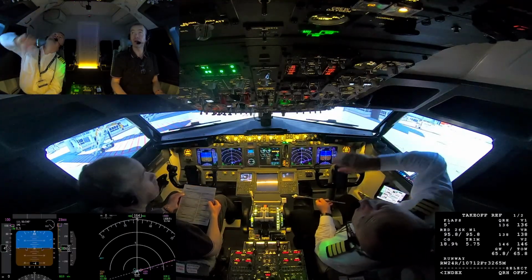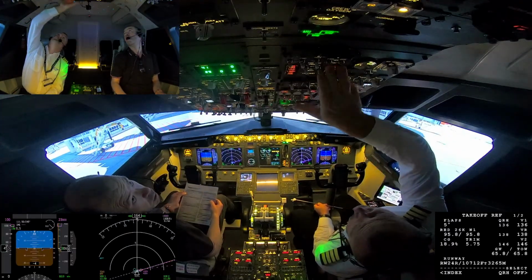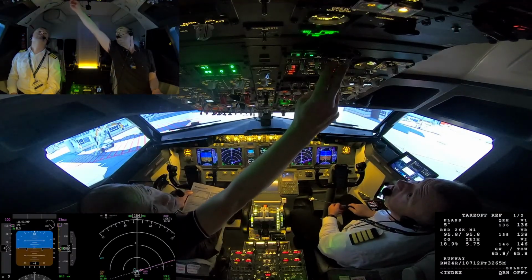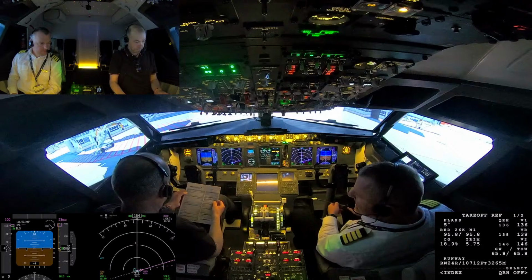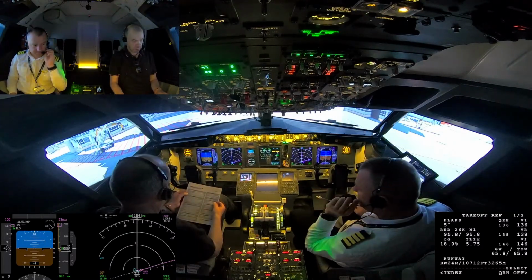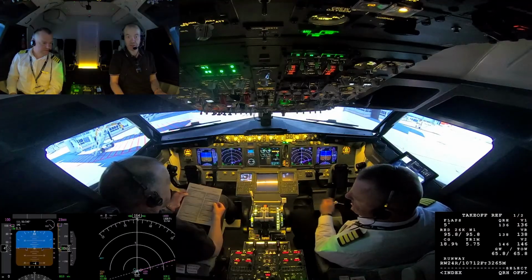Window heat. So let's put those window heat on. So those two and those two, if you flip them down, and the right one. Yeah, that's it. Pressurization mode selector. So it's set to auto. That's good. Yep. Flight instruments set. Yeah, that's fine. It's set.